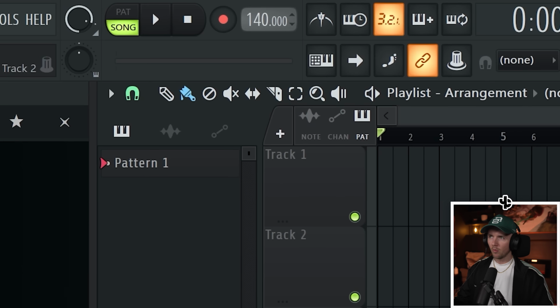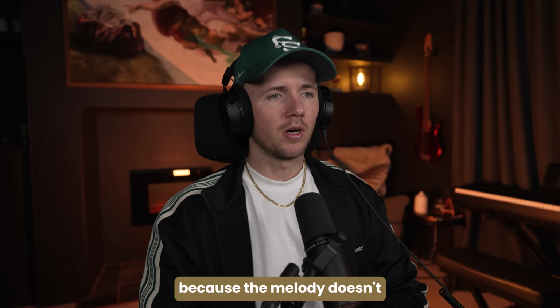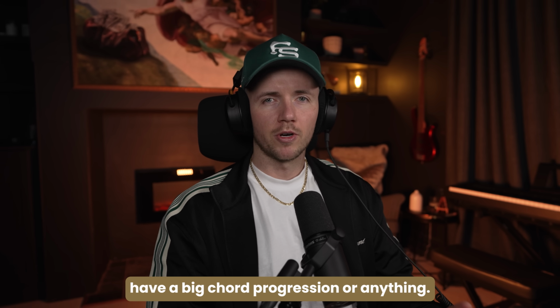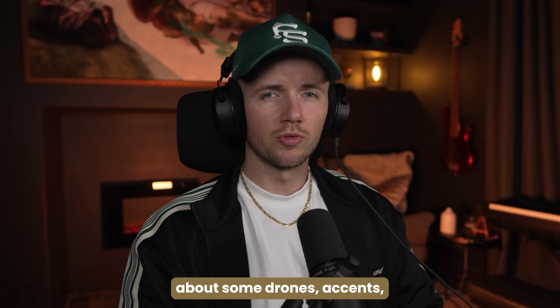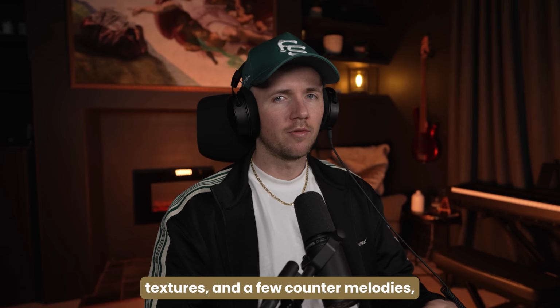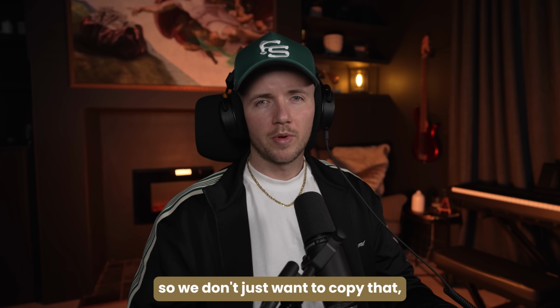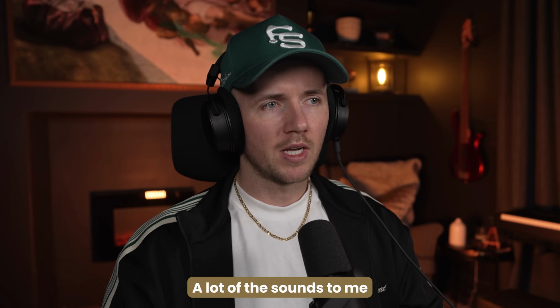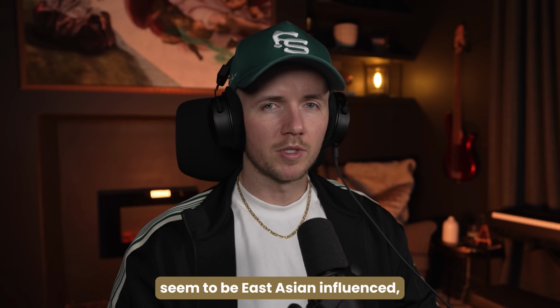Okay, we've got the BPM at 140, and Pay As You Go is interesting because the melody doesn't have a big chord progression or anything. It's mainly about some drones, accents, textures, and a few counter melodies. So we don't just want to copy that, but we can take inspiration from it. A lot of the sounds to me seem to be East Asian influenced, and I love that vibe.